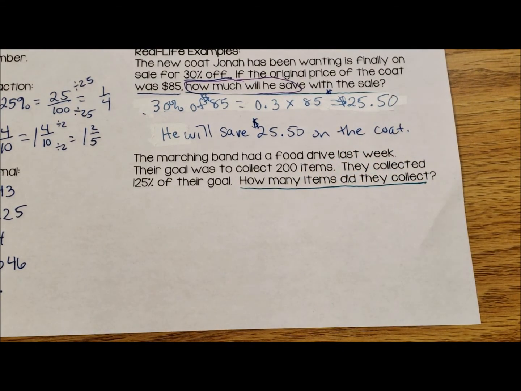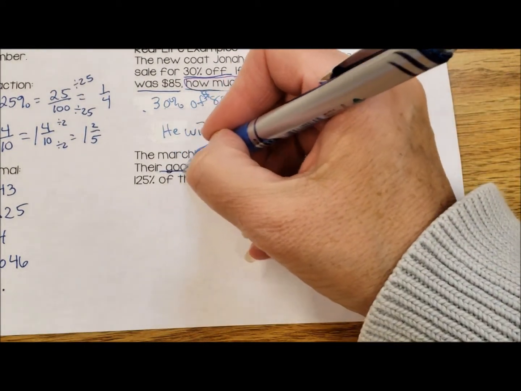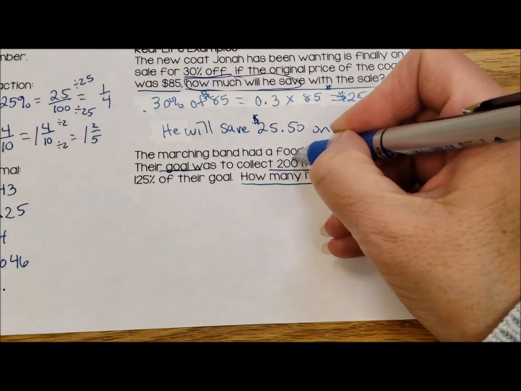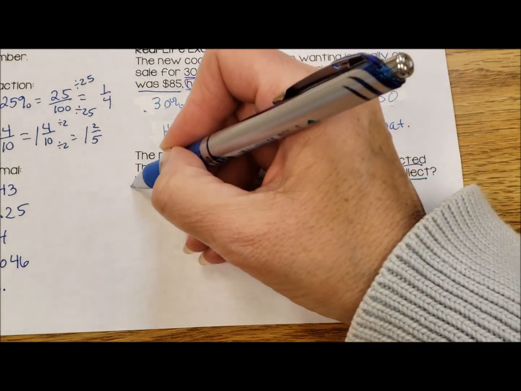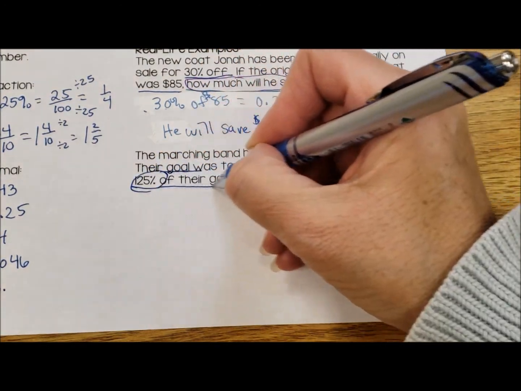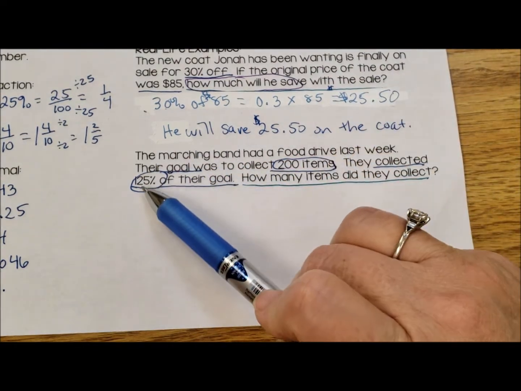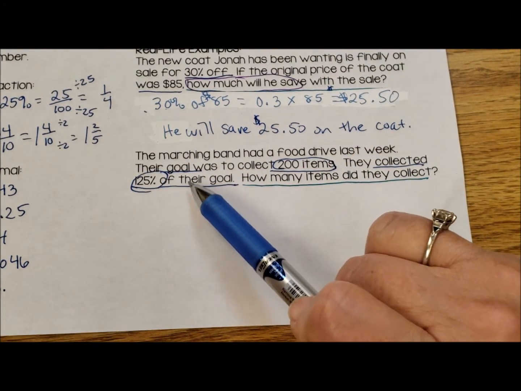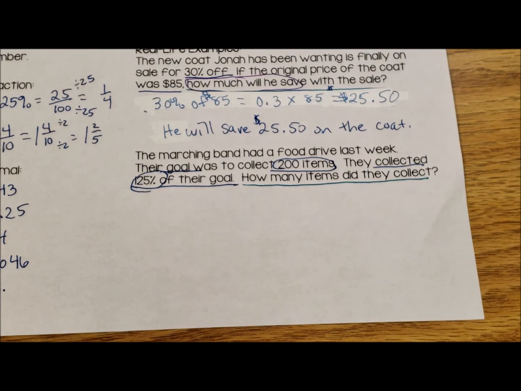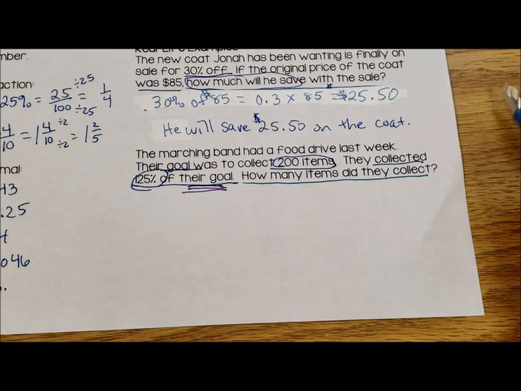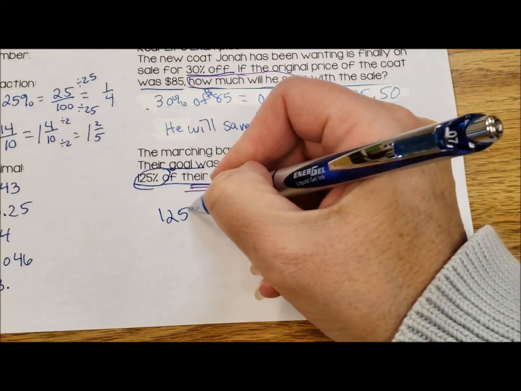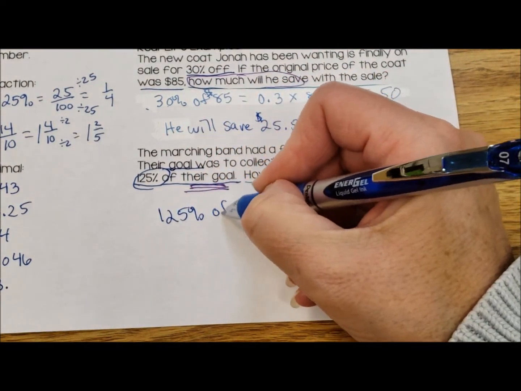Well, what do we know? We know that their goal was to collect 200 items. And they actually collected 125% of their goal. So look at those words, 125% of their goal. Well, what was their goal? Because what we want to find is 125% of the goal.